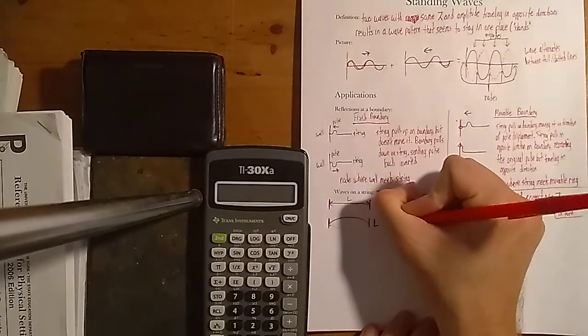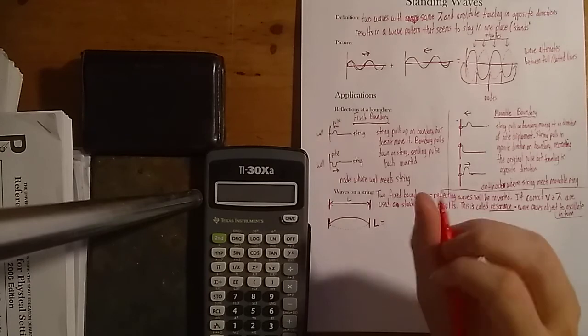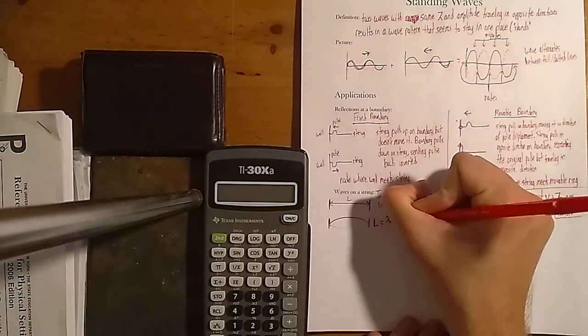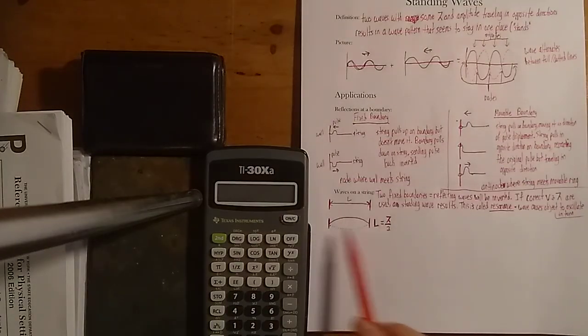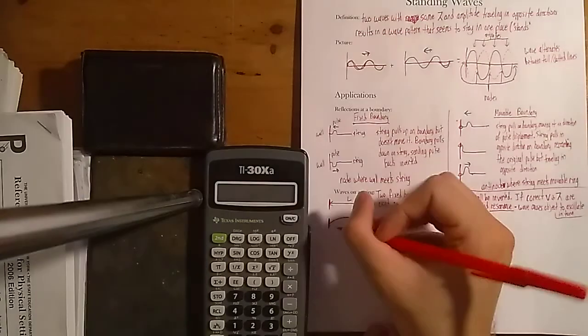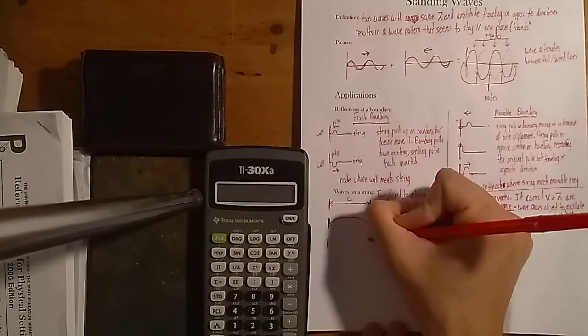So I'm going to write that L, the length of the string, in this first case, is equal to lambda, the wavelength, divided by 2. Because the wavelength is twice as long as this L. You would need twice as long of a distance to make this shape for one wavelength. So if the wavelength is twice as long as L, it stands to reason that L is half of a wavelength. Okay? I'm going to leave that for a second. We're going to write a lot more, so we're going to come back to that.